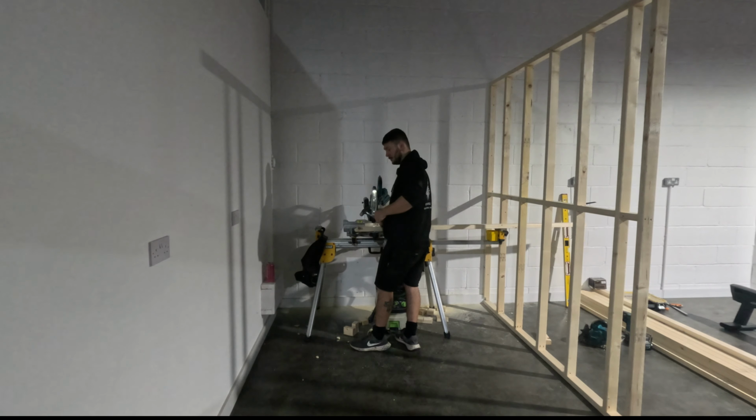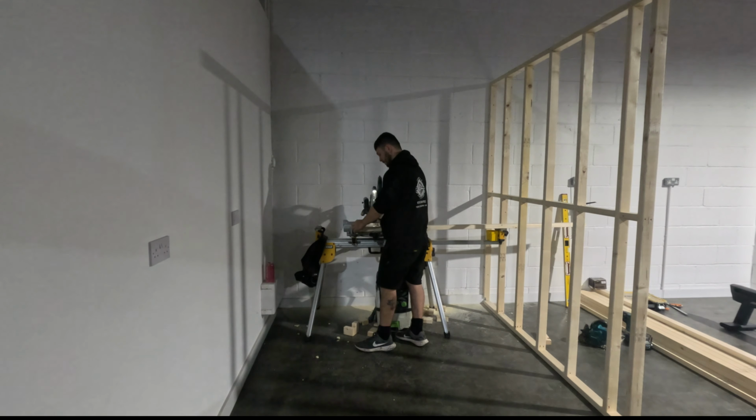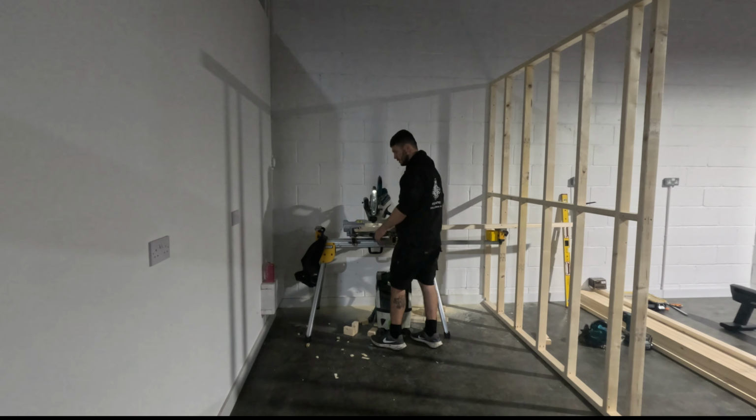This little cut that I've done here is on a knot, and it's not turning out very good. This was not supposed to happen.